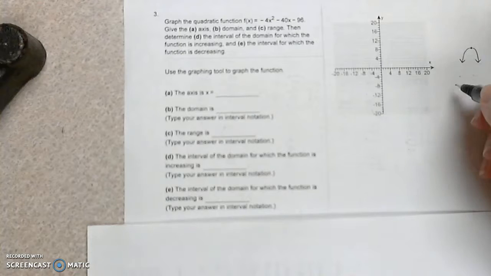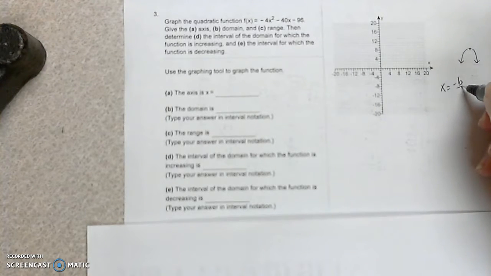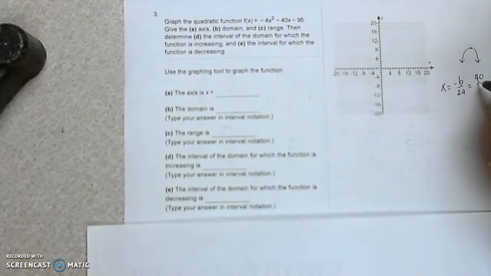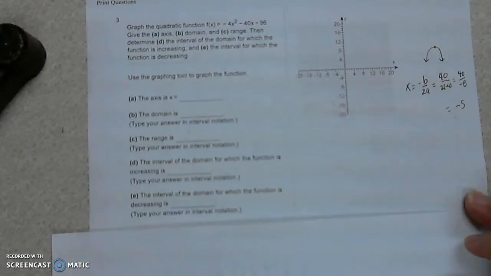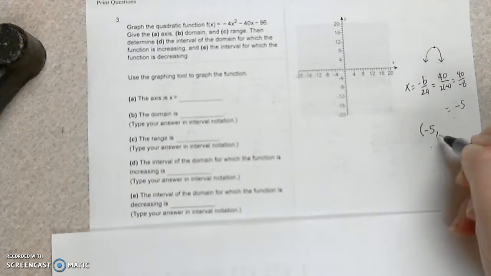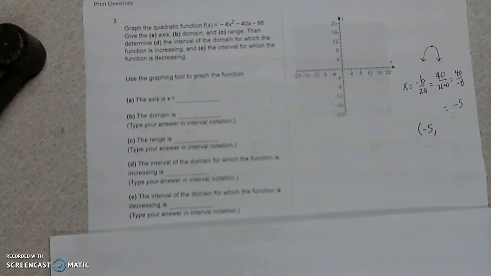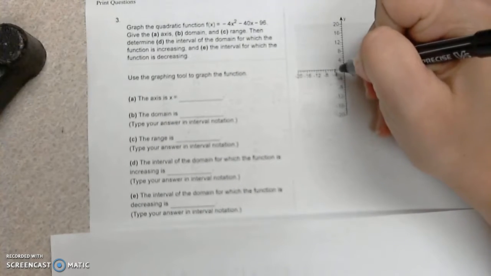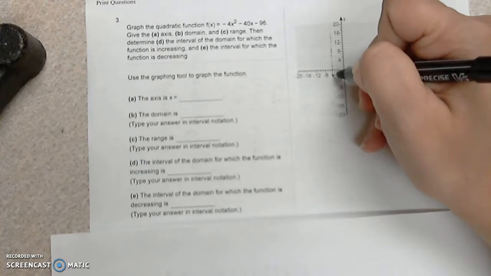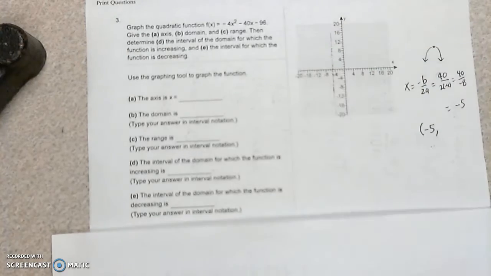So to find my vertex, I'm going to say x equals the opposite of b over 2a. My b is negative 40, so that's going to be positive 40 over 2 times negative 4. Makes it 40 over negative 8, which puts our vertex, the x value, at negative 5. So here's the negative 5. So this should be our axis of symmetry, where x is negative 5.